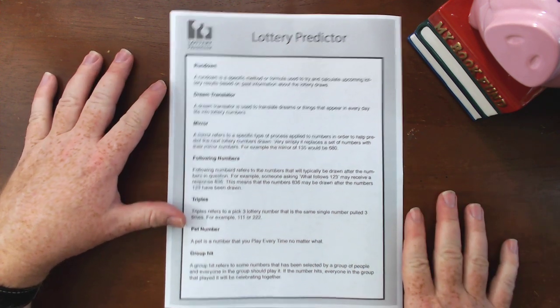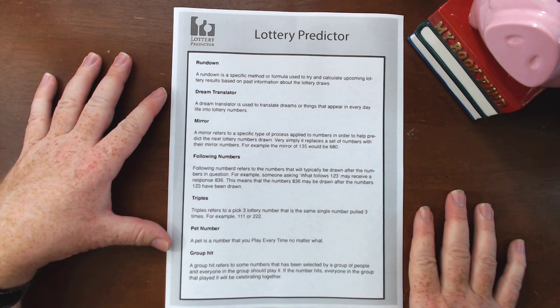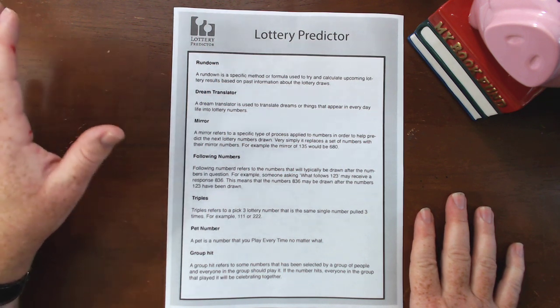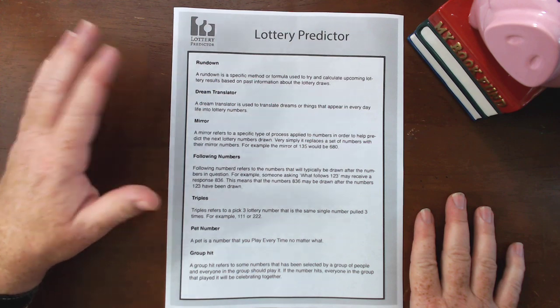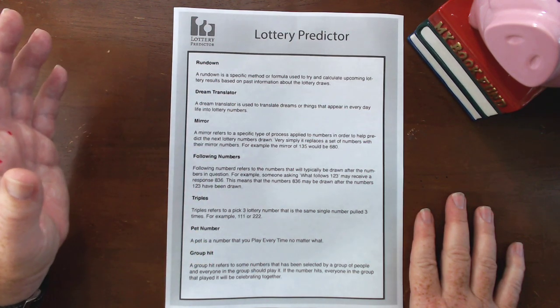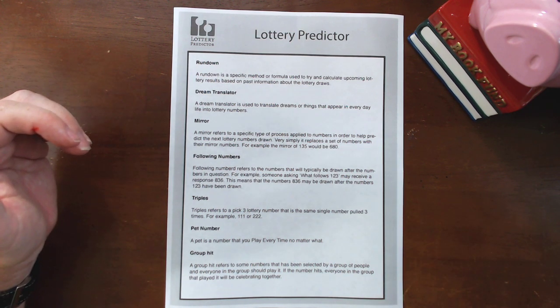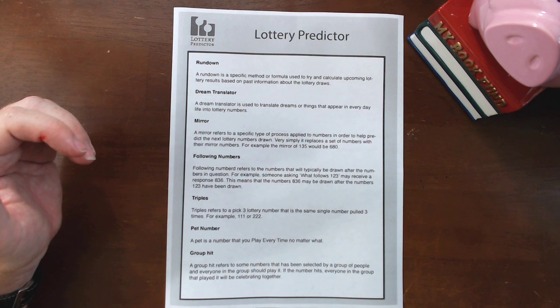And the reason people use mirror numbers is they've done some analysis on various different results, and quite often they'll see in their state there might be a period of time when mirror numbers are popular. For example, you'll have a result 135 come out one day in the evening, and then in the midday the next day they might see the mirror of that number, the 680.